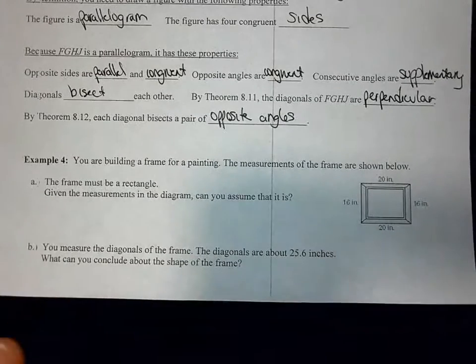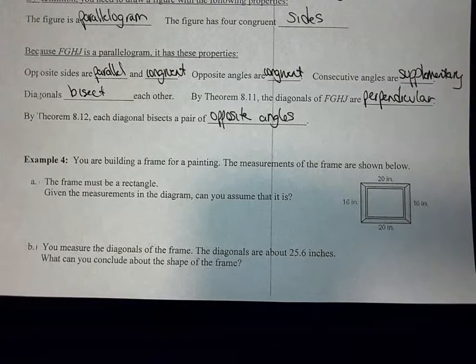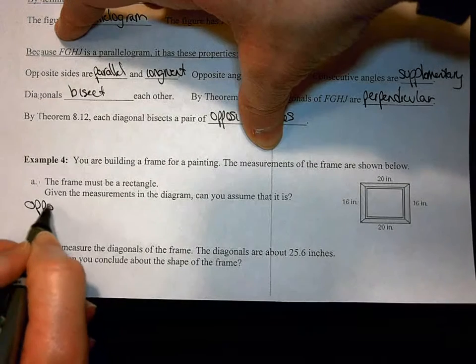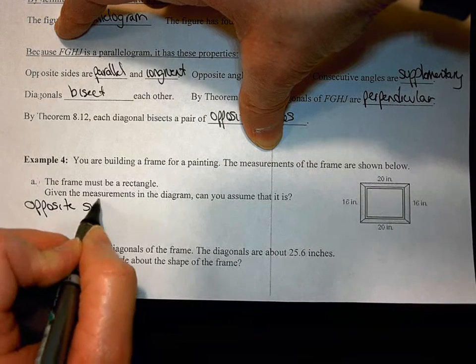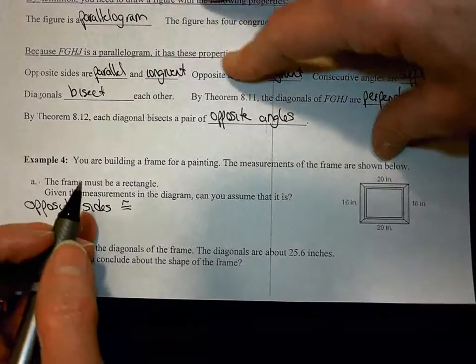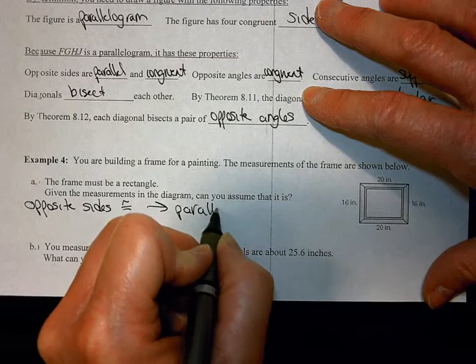Okay, last example. You're building a frame for a painting. The measures of the frame are shown below. We have a 20 on top and bottom and a 16 left and right. It says the frame must be a rectangle. Can we assume that it is? Okay, let's look and see what we know. We know that the opposite sides are congruent. Okay, if the opposite sides are congruent, that just tells us it's a parallelogram.